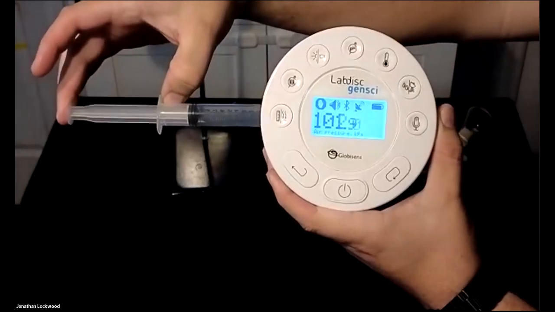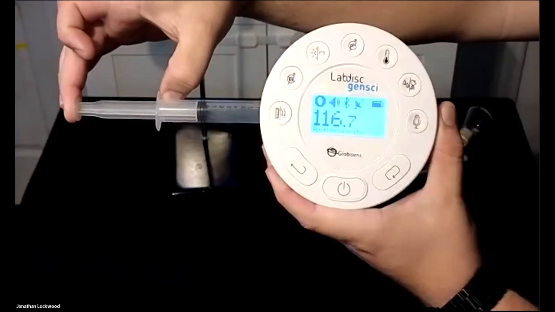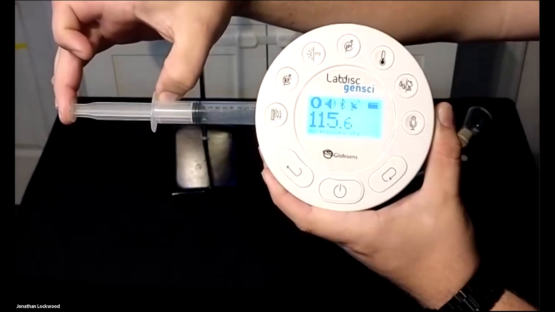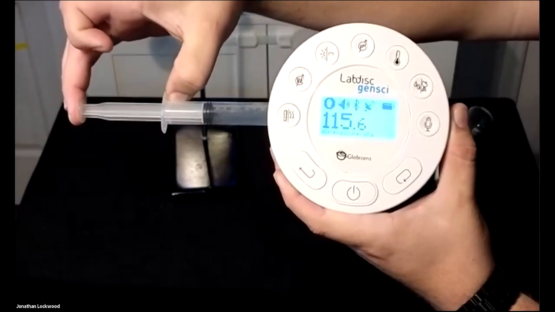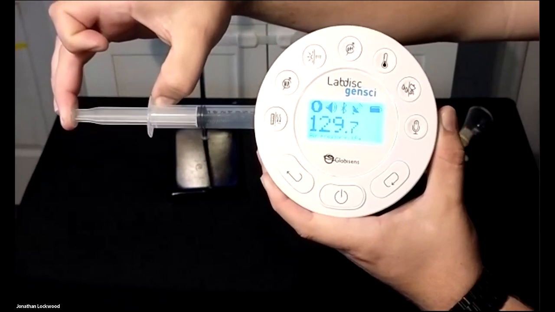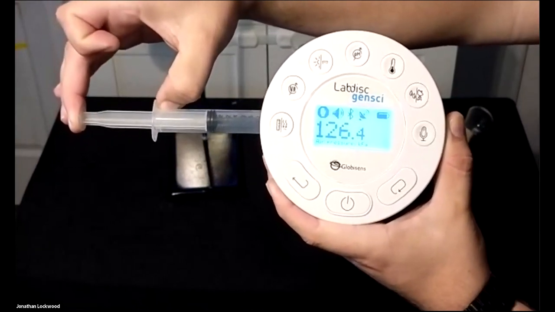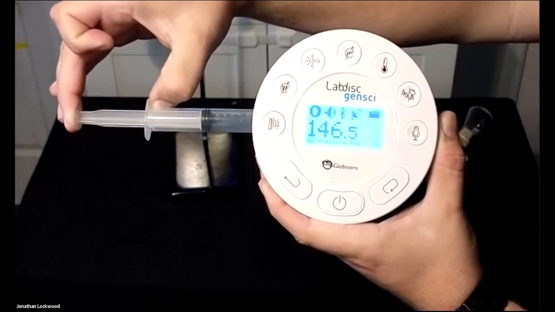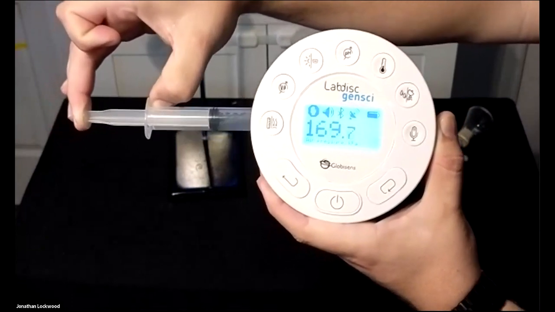Then to demonstrate this relationship, I would move the syringe in 1 milliliter at a time. Start at 115, and see the pressure increase. I decrease my volume again and see my pressure increase, decrease the volume again, I see pressure increasing, decrease the volume again, I see pressure increasing.